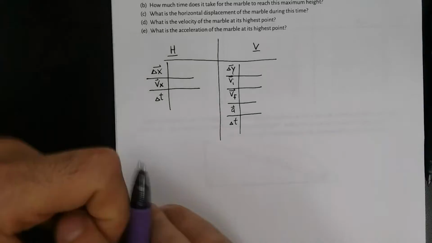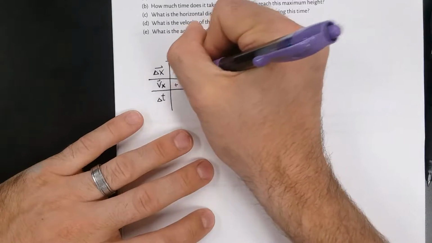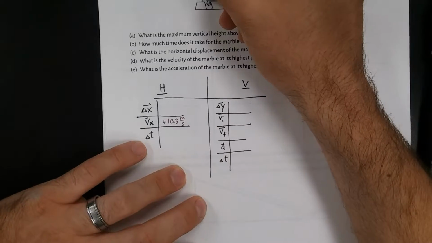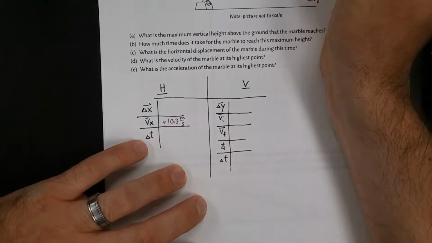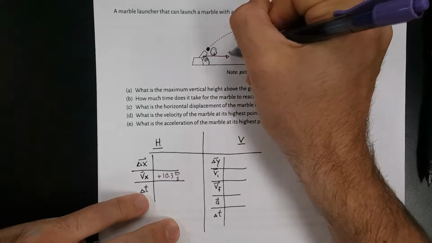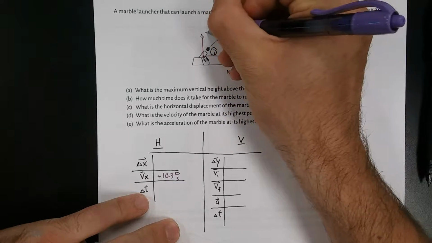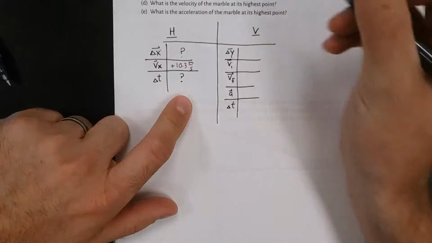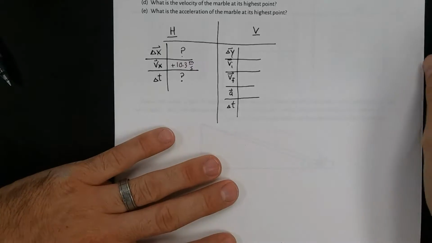Horizontally, we already know our velocity is positive 10.3 meters per second. Setting my inertial frame with the origin at the marble launcher, positive denotes to the right, and positive denotes up in the y-axis. I don't, however, know the time, and I don't know the horizontal displacement.